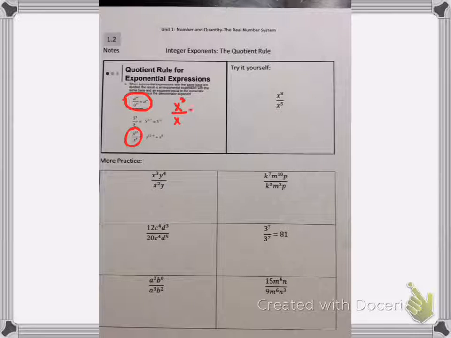If we were to write that out longhand, that would be x times x times x, divided by just the x. Those x's right here would cancel and divide to the number 1, so we'd be left with just x squared on the top.